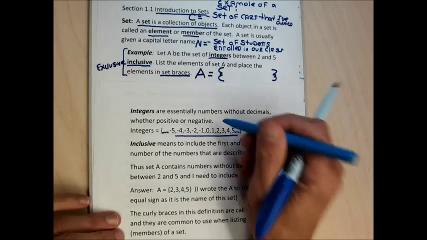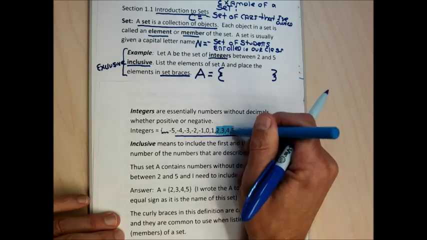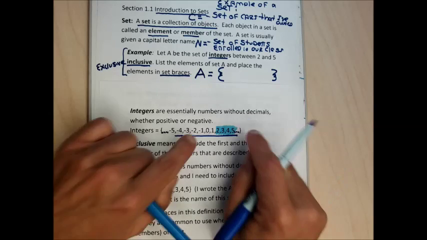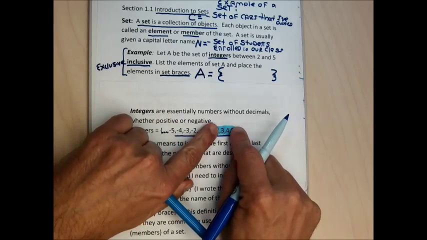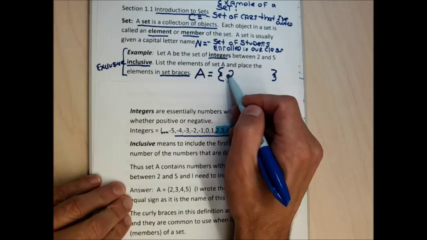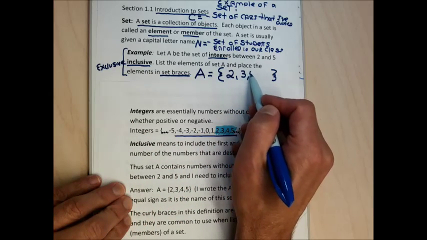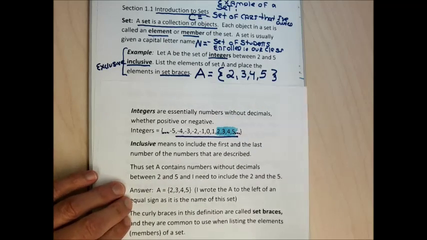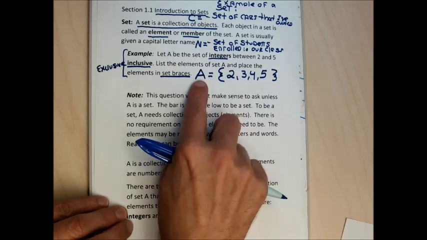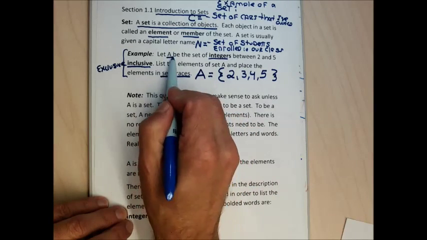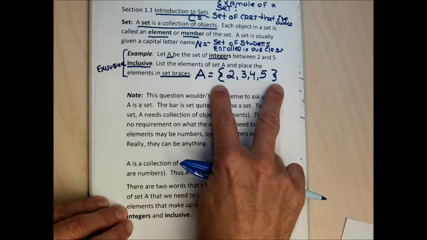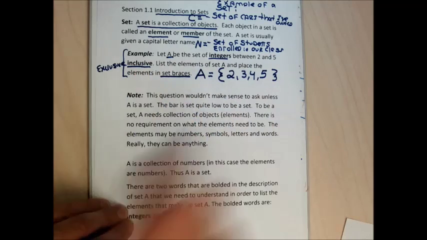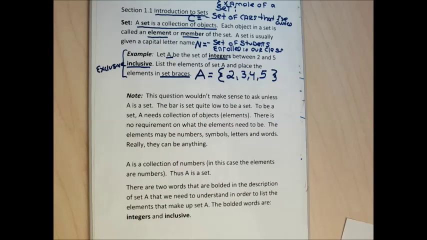Super easy. From this list right here, I could just see all the elements. Those are the integers between 2 and 5, including the 2 and 5. If it said exclusive, the elements would be 3 and 4, but the elements of our set A are going to be the numbers 2, 3, 4, and 5. And that's all there is to do for this example. I've listed all the elements of the set. I named the set with a capital letter that I was told to name it with. I put the elements in set braces, and I only put integers between 2 and 5. I included the 2 and 5. I did everything I needed to do for that problem.